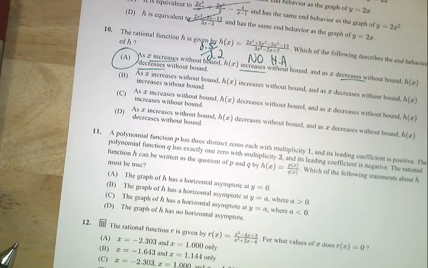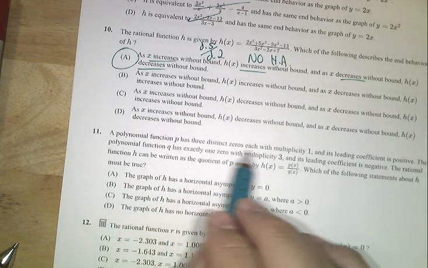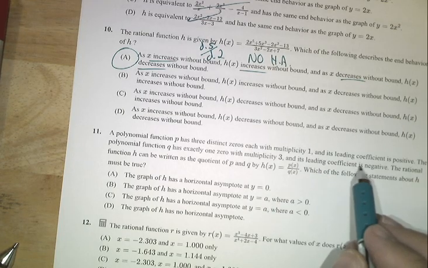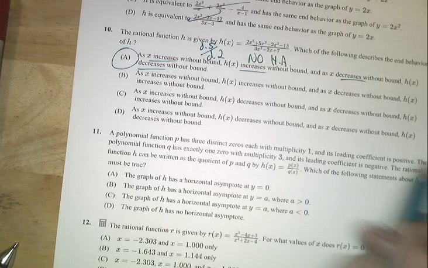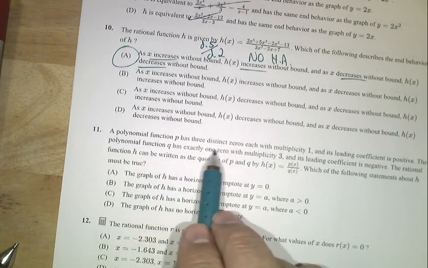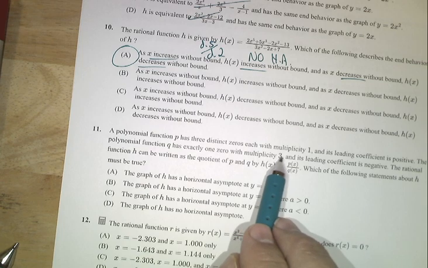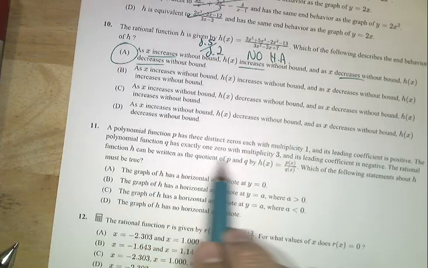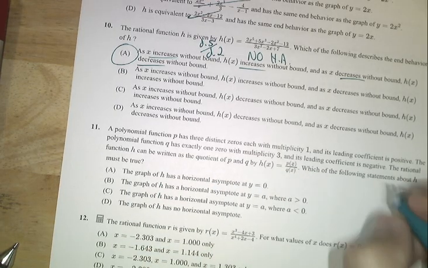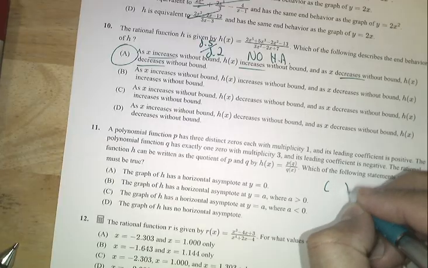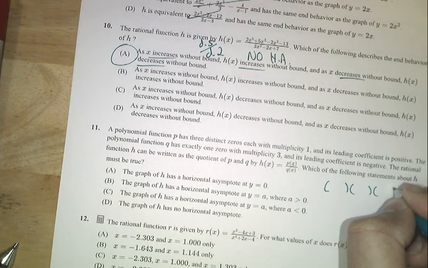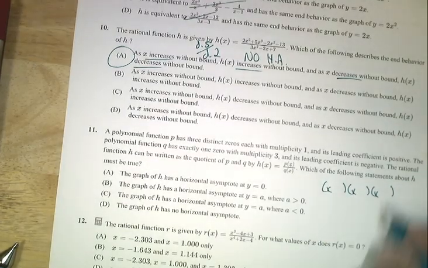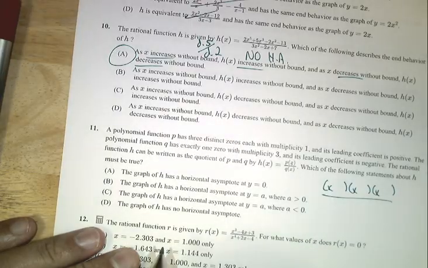Okay, 11. The polynomial function p has 3 distinct zeros with a multiplicity of 1. Okay, so 3 factors, and its leading coefficient is positive. The polynomial function q has exactly 1 zero with a multiplicity of 3, and its leading coefficient is negative. The rational function h can be written as the quotient. So p is on top with its 3 zeros, so it has 3 distinct zeros. Don't know what they are, but they are 3 distinct factors.